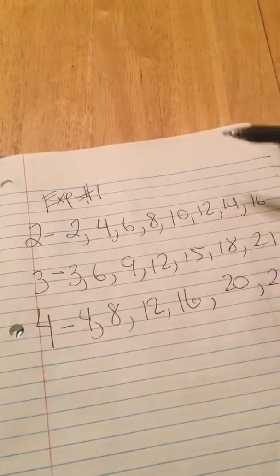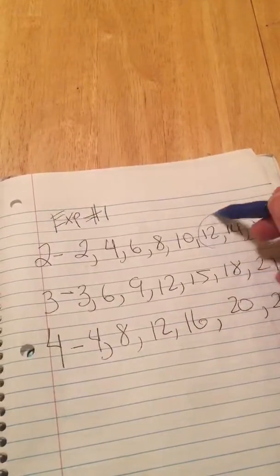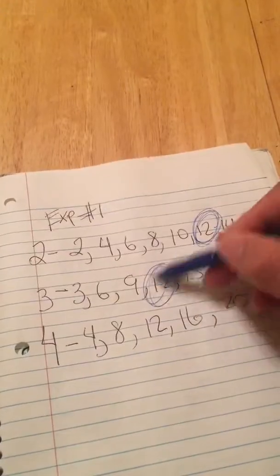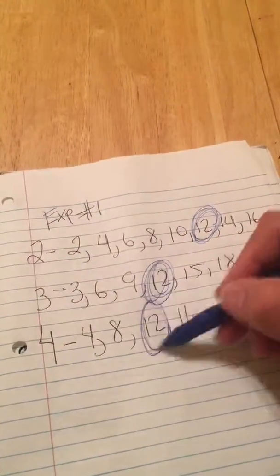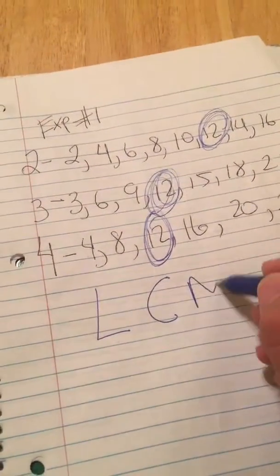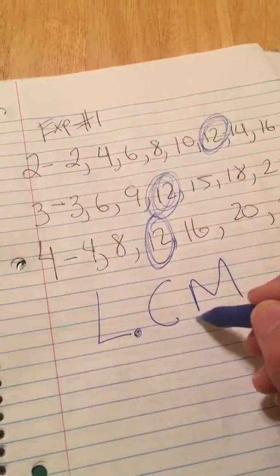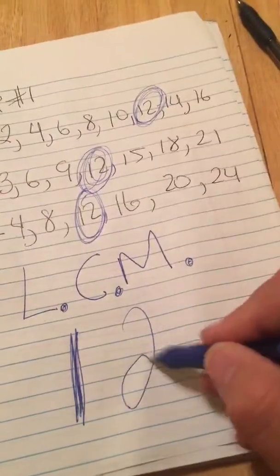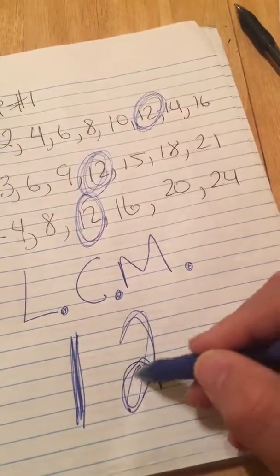But guess what? Right here, there's the least common. So there's a 12. There's a 12 and there's a 12. So you're going to hear this a lot: LCM, least common multiple. It is the awesome and coolest number 12.